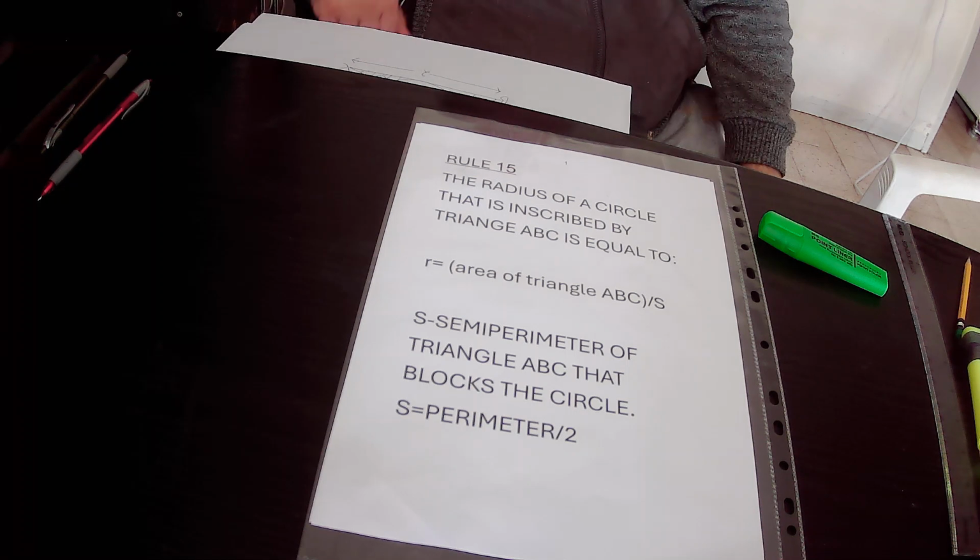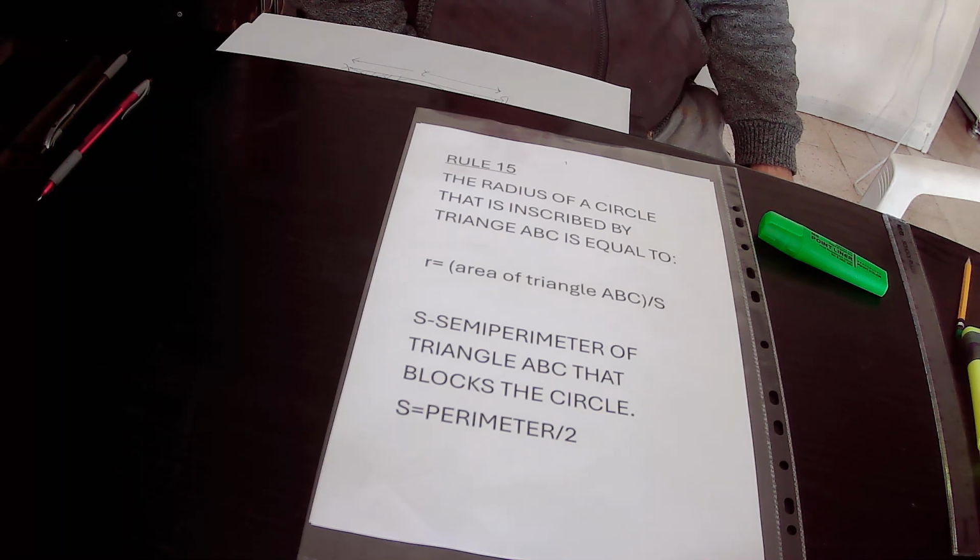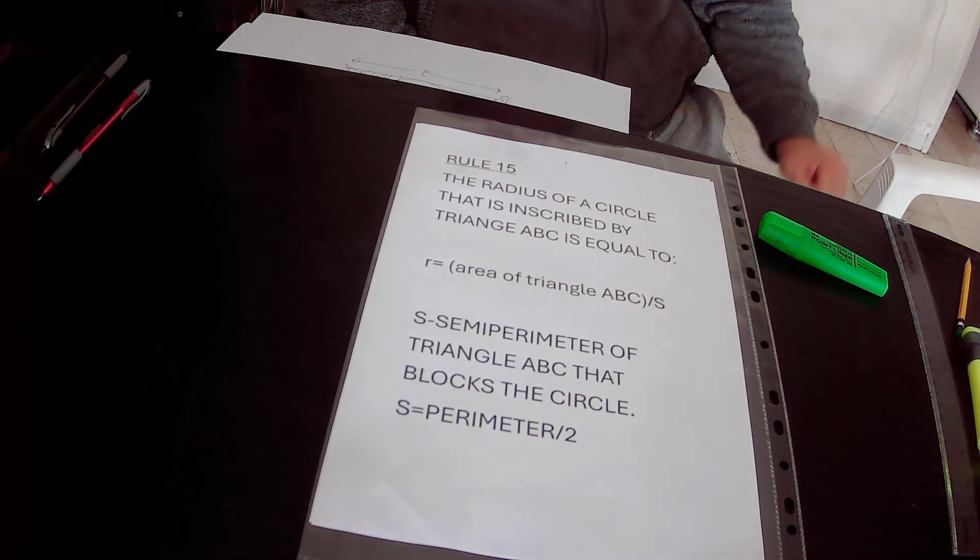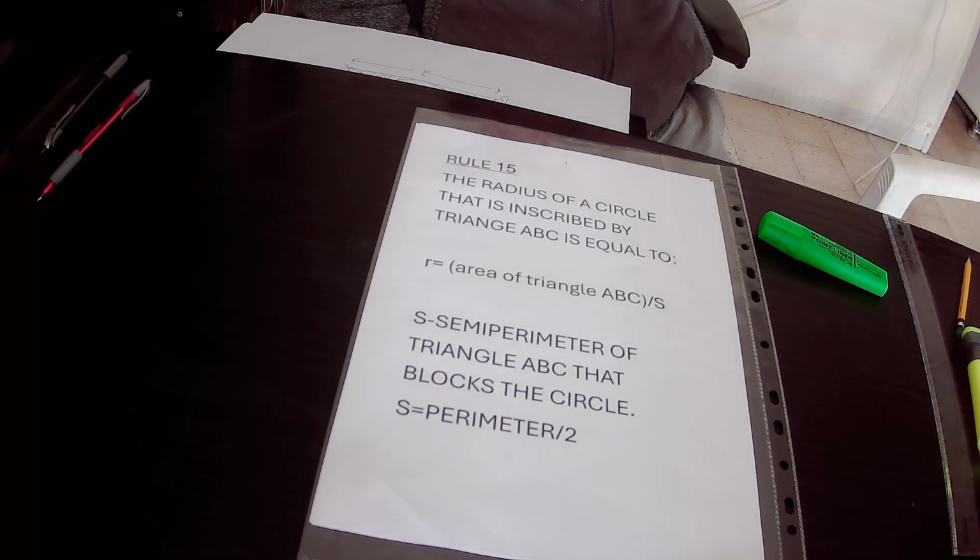According to rule number 15, the radius of a circle inscribed in a triangle ABC, which could be any triangle, the radius R equals the area of triangle ABC over S, that is the semi-perimeter of the same triangle. Repeat again.